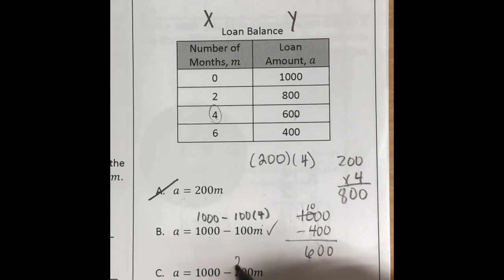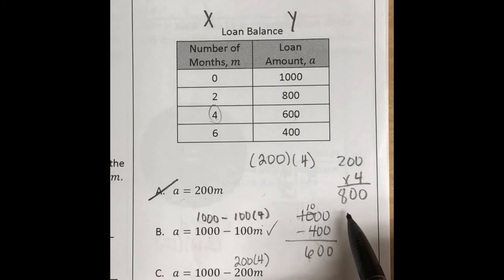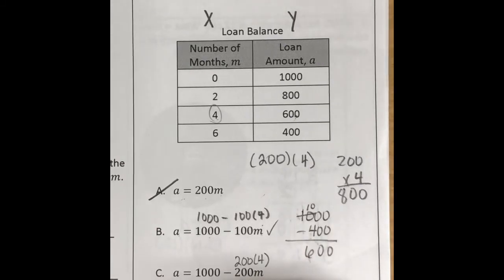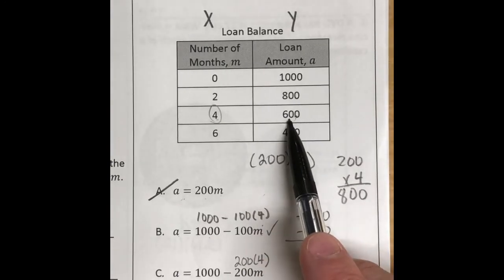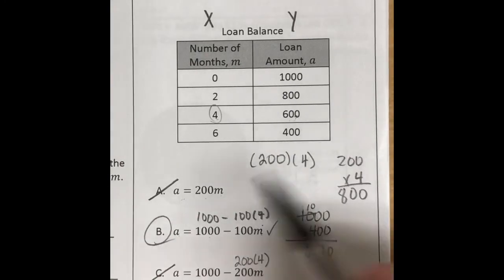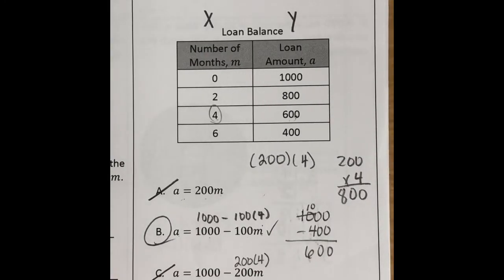So 200 times 4, we already did up here, so it's 800. So this becomes 1,000 minus 800. Hopefully we can do that quickly in our head and realize we get 200, which is not what we need to be getting. So B, I hope you picked B. B is the correct answer.